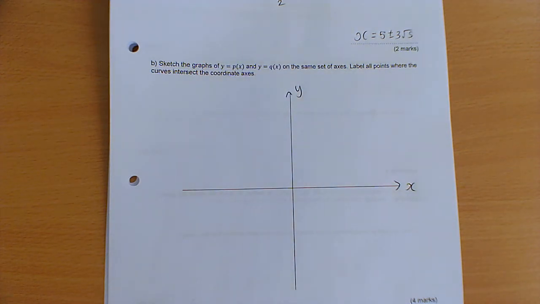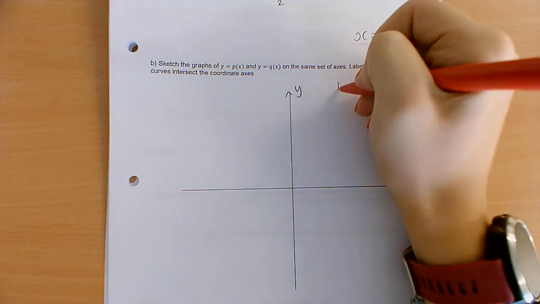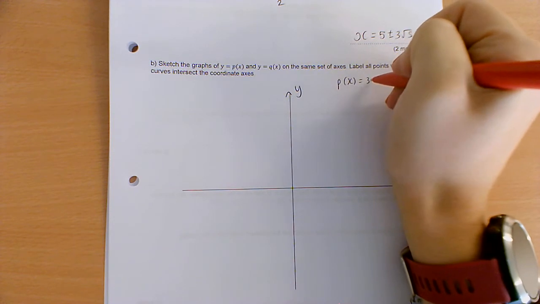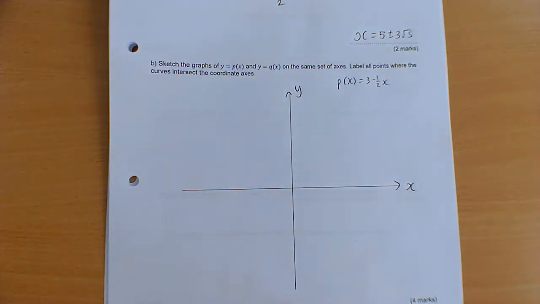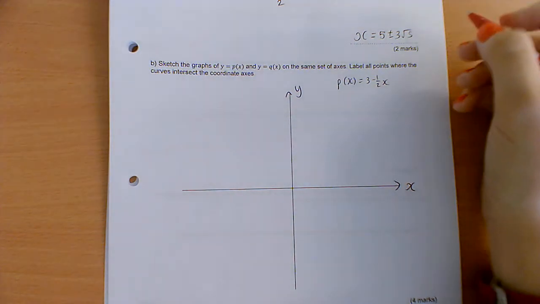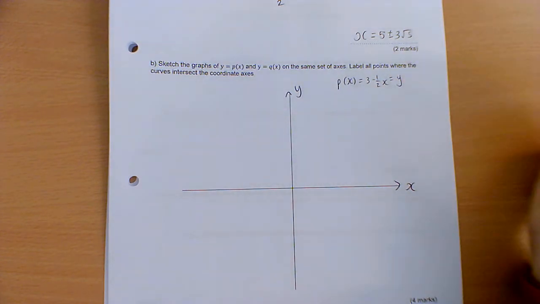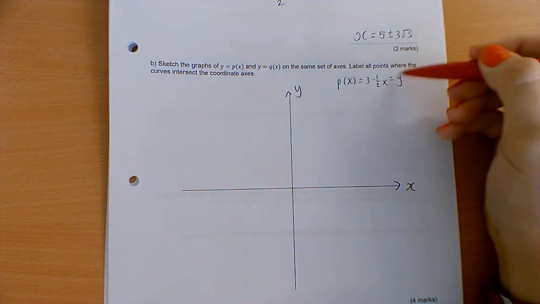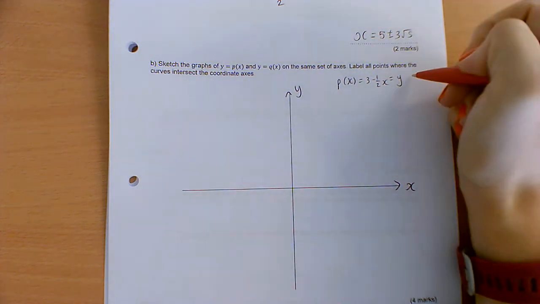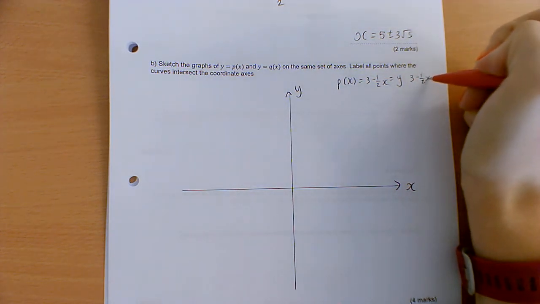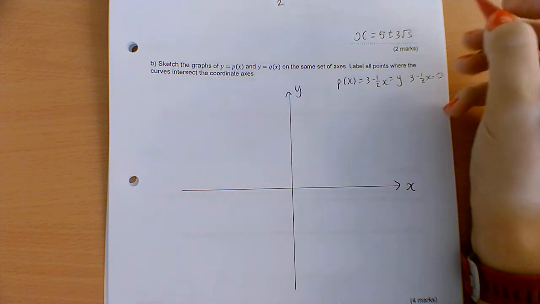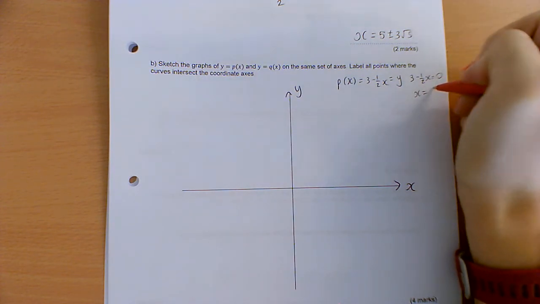Okay, I'm going to focus on plotting the straight line graph first, so p of x. So p of x is 3 minus a half x. I need to think about where that is going to cross the coordinate axes. It's going to cross the x-axis when y is 0. So if I'm plotting this line equals to y, y is going to be 0, so I need to find the value of x. If 3 minus a half x equals 0, x is going to be 6.